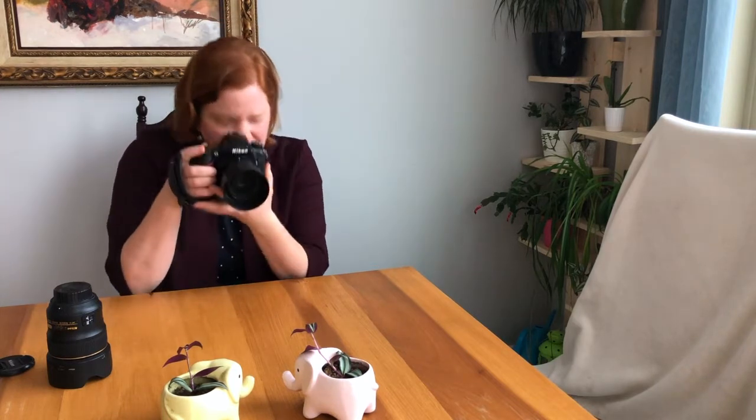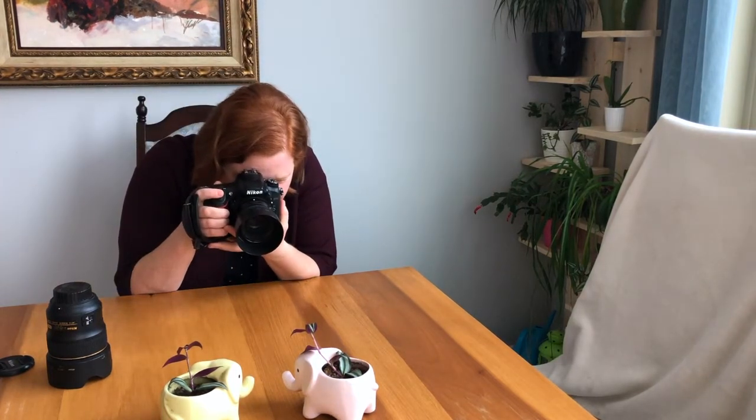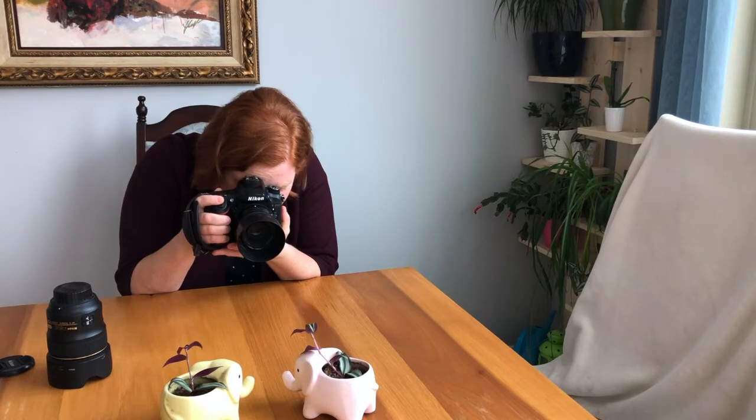Now, just one thing to keep in mind is that all of our lenses will have what's called a minimum focal distance. So if you can hear this on the lens here, essentially when I get too close, my lens isn't going to be able to focus anymore.